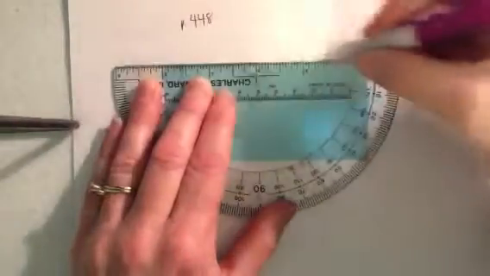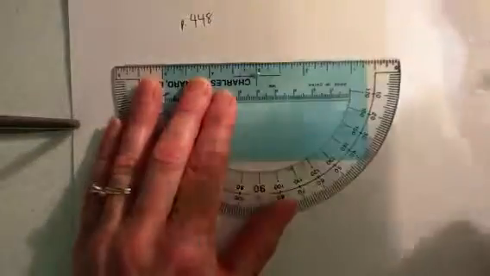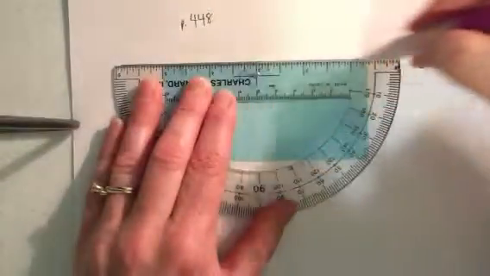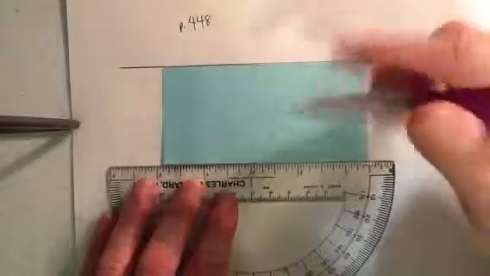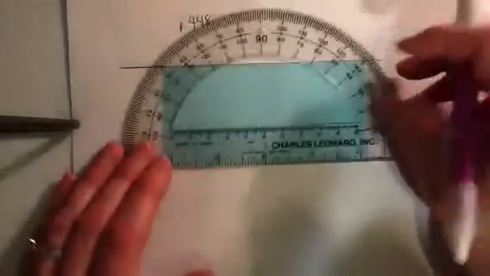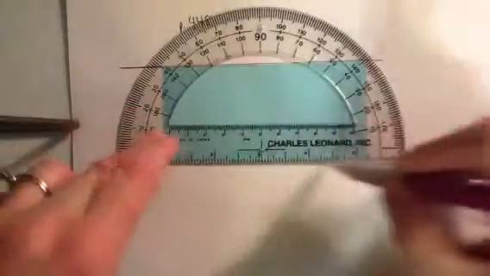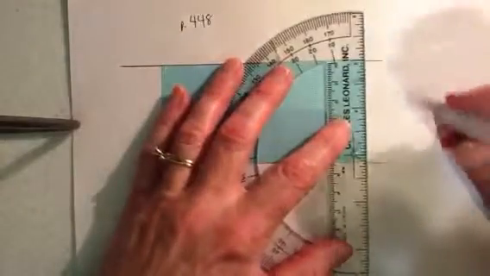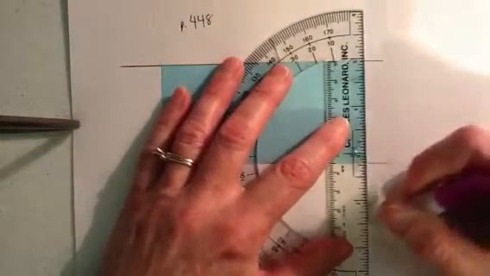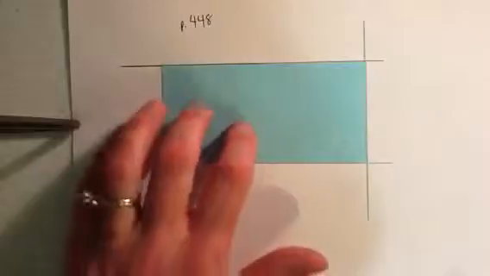I'm going to draw a couple of parallel lines so that you can see why some of these angles have to be congruent. So I'm drawing the parallel lines that make up the sides of the rectangle. I'd almost made this video and then my camera quit on me, so I had to start over.